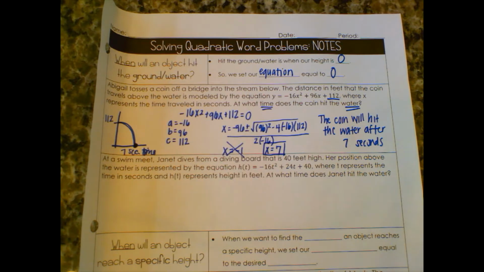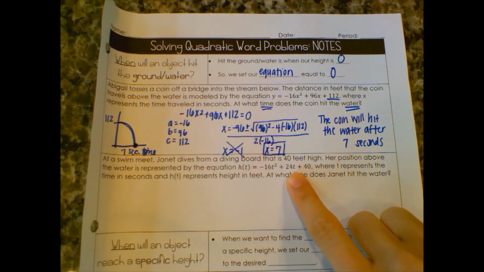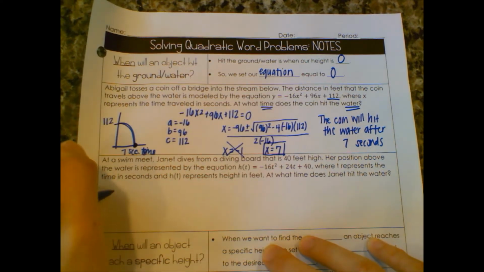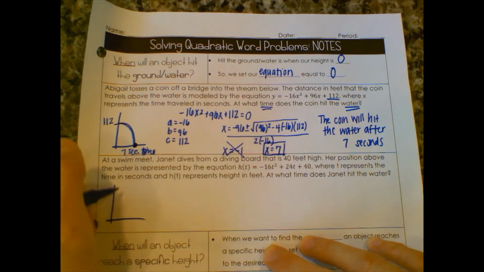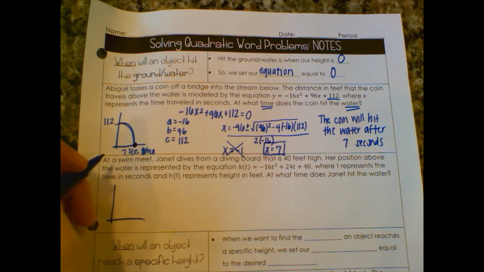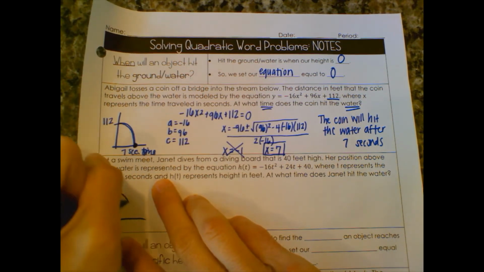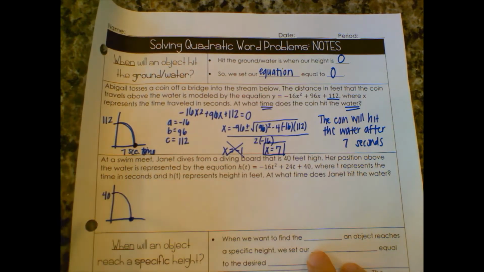Okay, now real quick, I'm going to do the next one as well. So we're going to talk about at a swim meet, Janet dives from a diving board that's 40 feet high. Her position above the water is represented by the equation right here, where t represents the time in seconds, and h of t represents the height in feet. At what time does she hit the water? So again, here's my picture. So I'm starting at 40 feet, and I'm going to find at what point she hits the water.